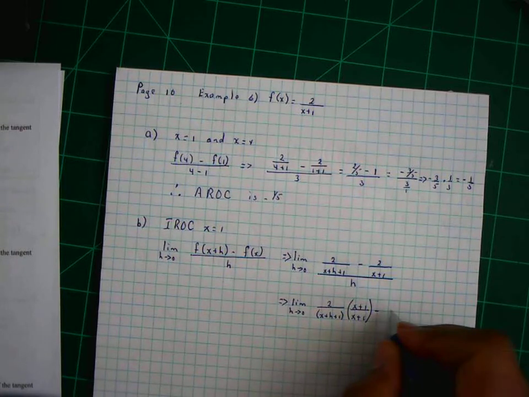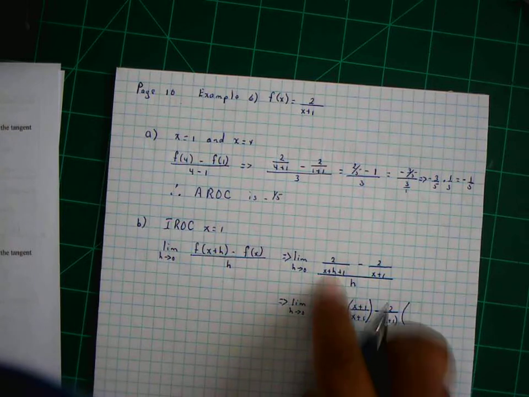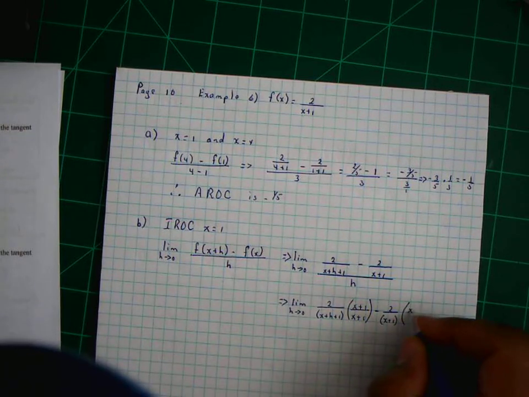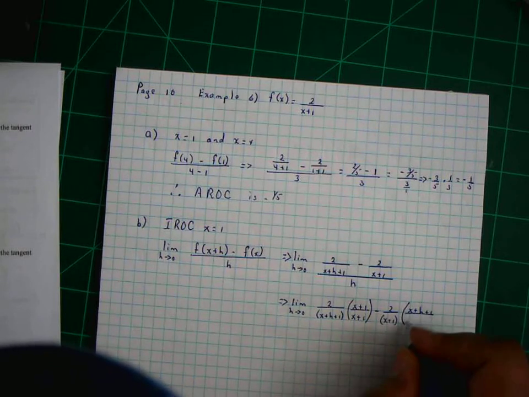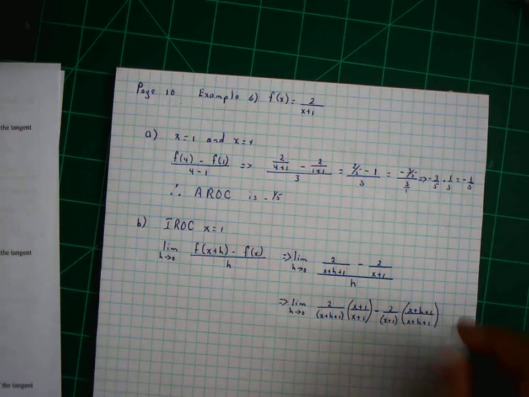And over here I'm going to take 2 over x plus 1 and multiply it by this denominator here, x plus h plus 1, top and bottom. And it's still divided by h.